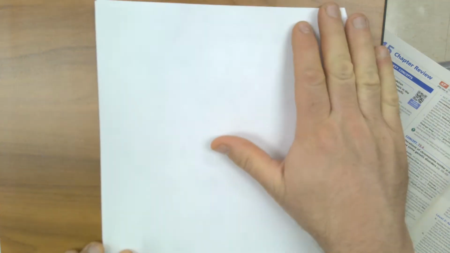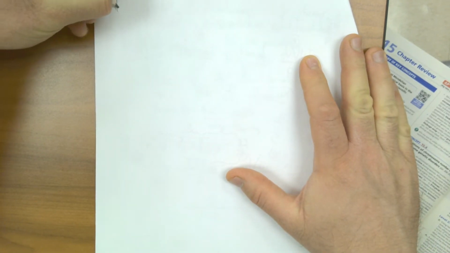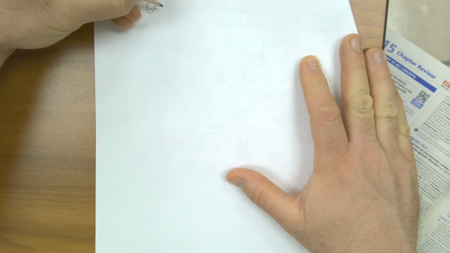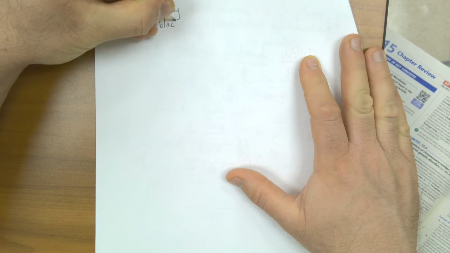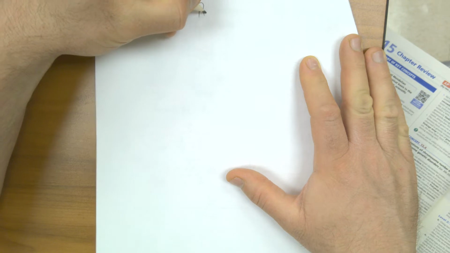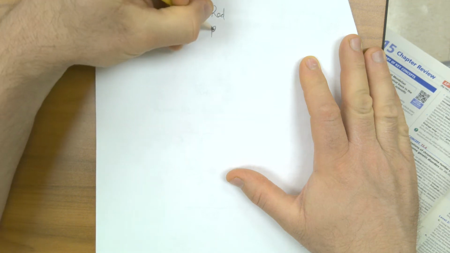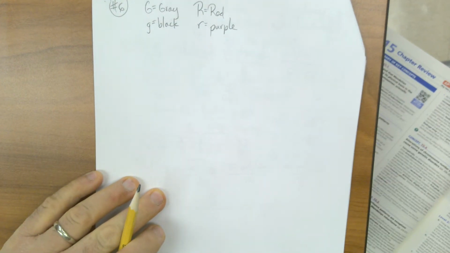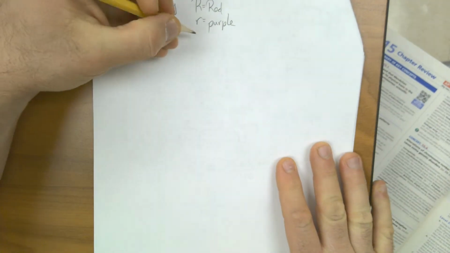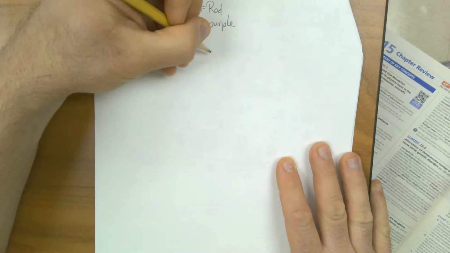Let's see. Now we've got number 6. Number 6, a wild-type fruit fly, heterozygous for gray body color and red eyes. Again, we've got the gray body color versus recessive would be the black body color. And then we have red eyes, or in the recessive ends up being purple eyes. Okay. So gray body is mated with a black fruit fly with purple eyes. Okay, so we've got a heterozygous condition. And we do a test cross.